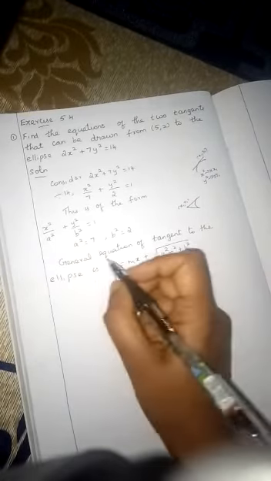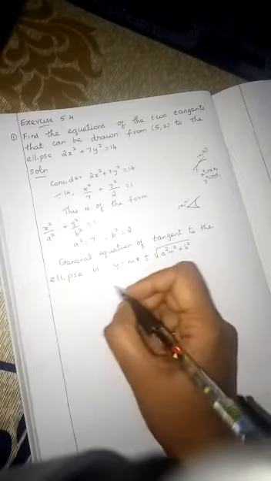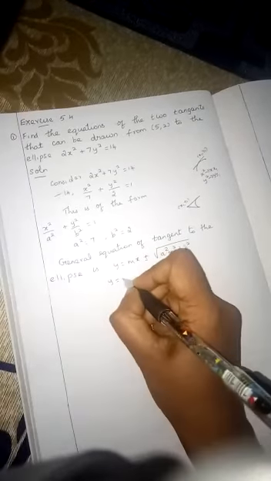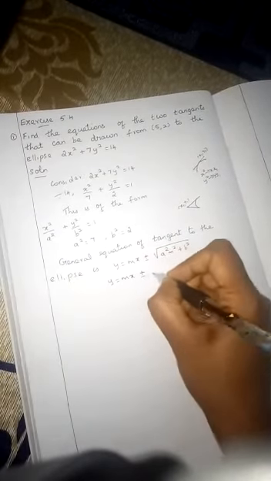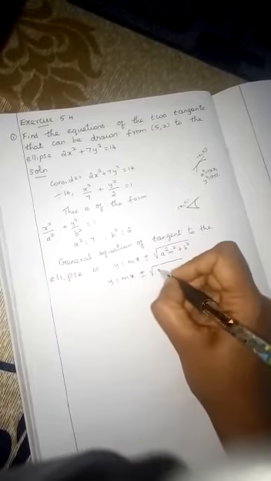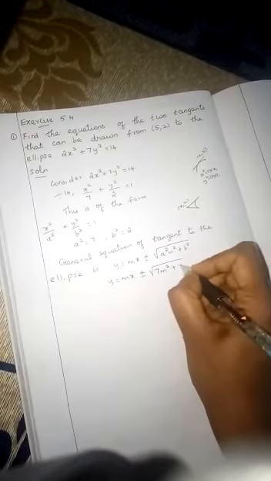We know the value of a² and b², so we can replace it here: y = mx ± √(7m² + 2).